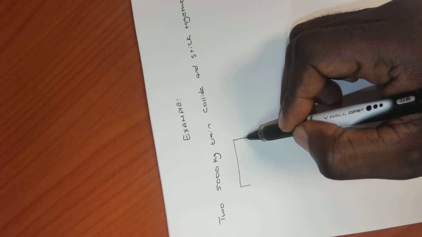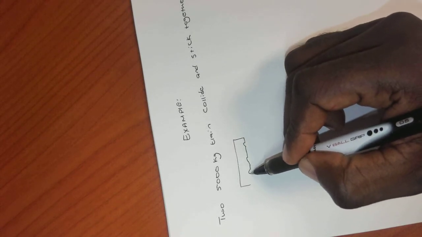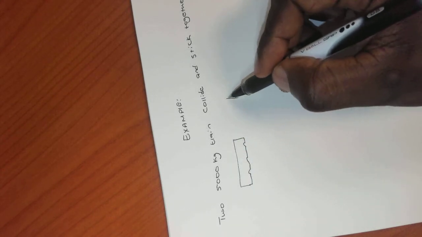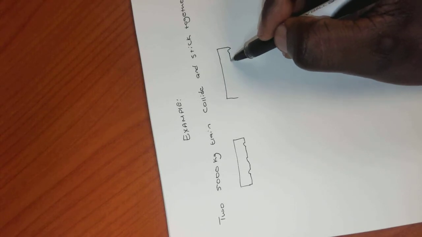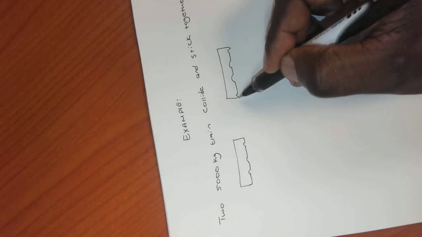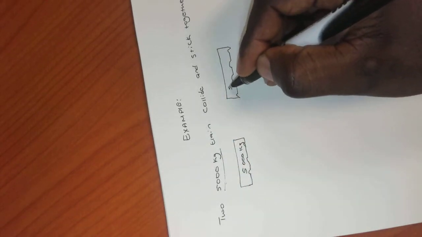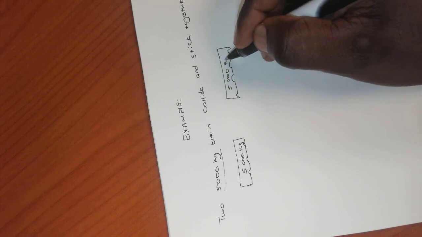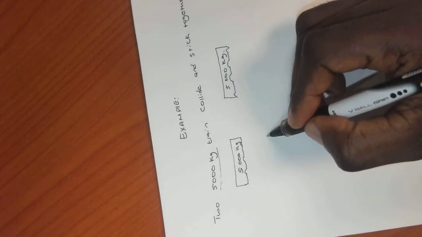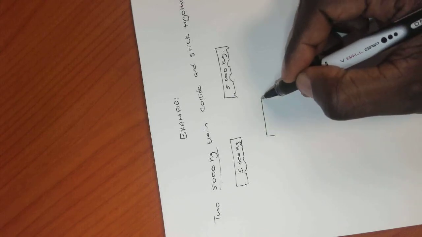You are required to calculate the common velocity. So you have this train colliding with the same train of 5,000 kg. This one is also 5,000 kg. After collision, they are stuck together.